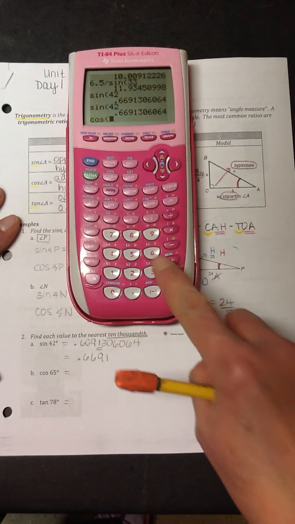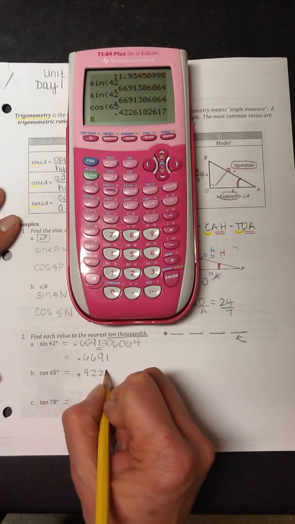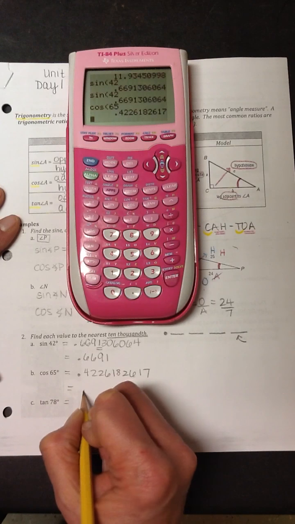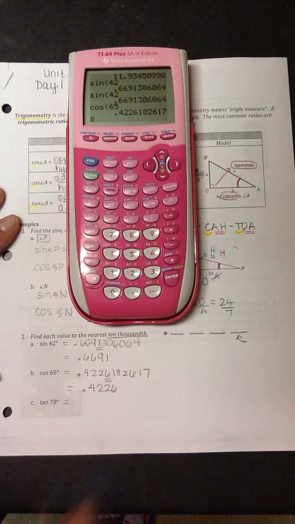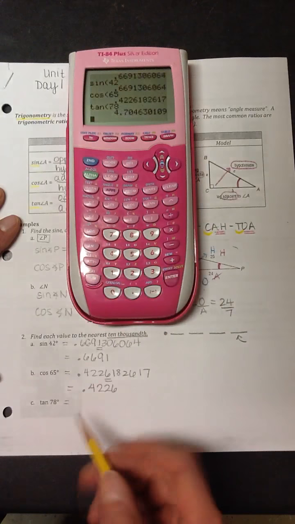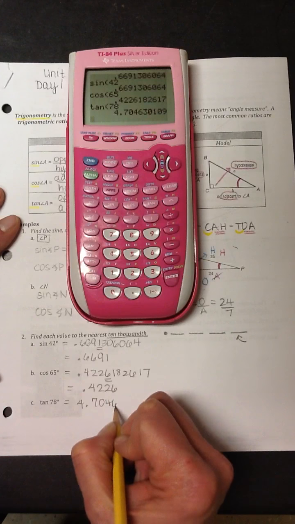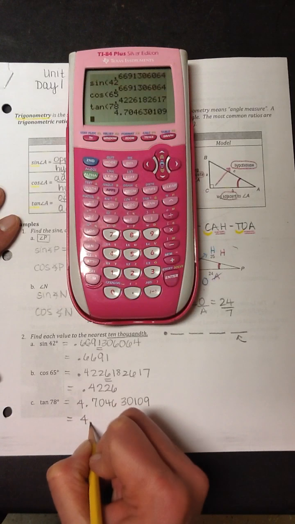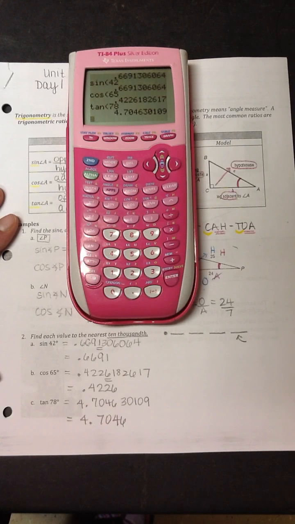So I'm going to type in the cosine of 65. So 0.4226, 182,617, rounded. 0.4226, this is what I'm rounding to. Tangent of 78, 4.7046, 30109. So this is 4.7046 for my final answer for that one.